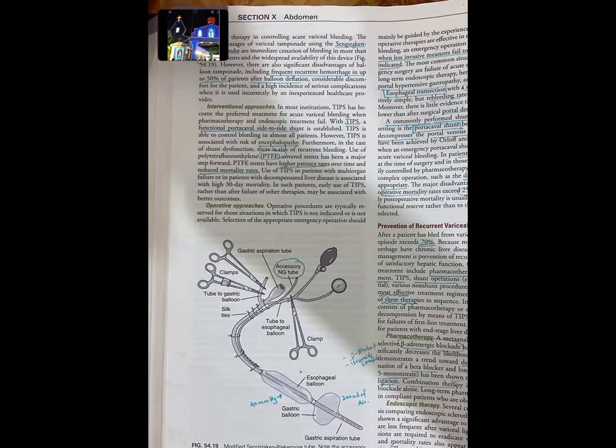Okay, sir. So actually, here what they are telling us, we can use TIPS as an emergency when endoscopy fails, then we can go for an early intervention. We can go for TIPS rather than a non-selective shunt.